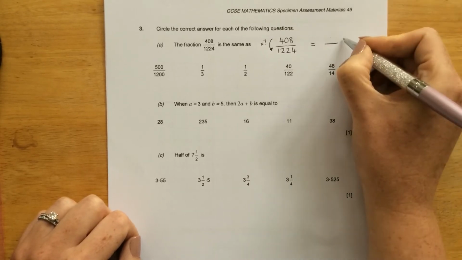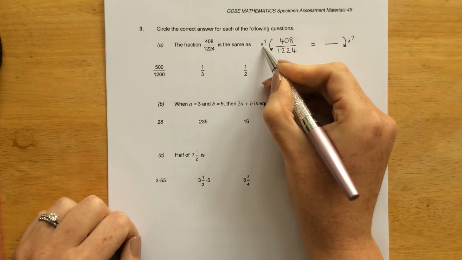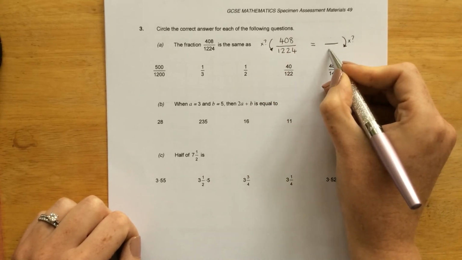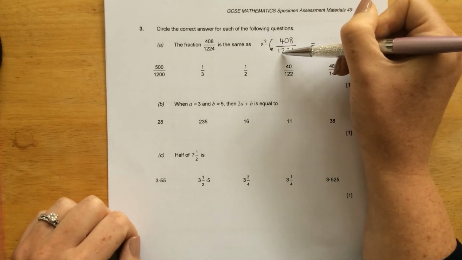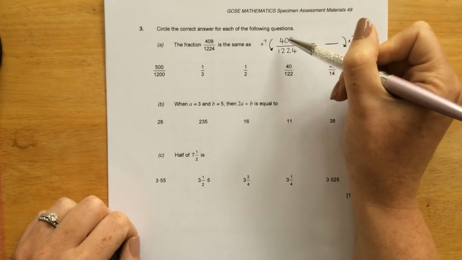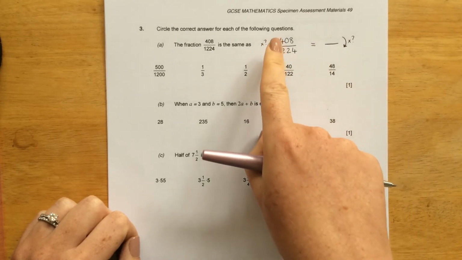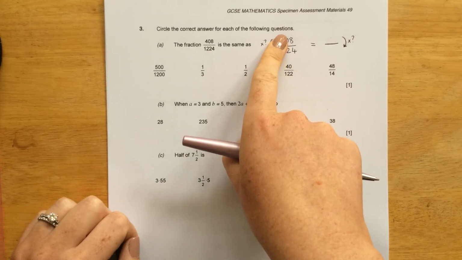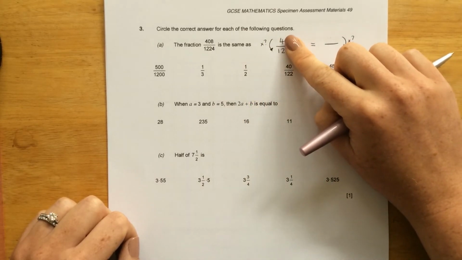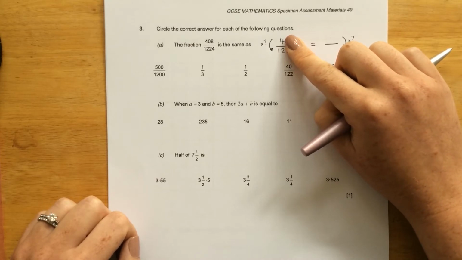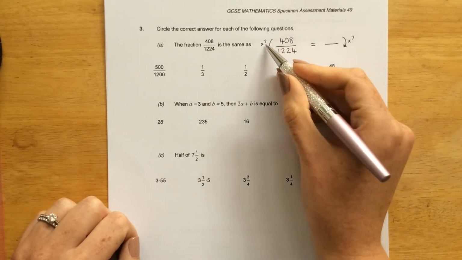So that top number must be times by this number here. So they are the same to give that bottom number. So I need to first figure out 408 times what is 1224. So I can see straight away that these numbers are all multiples of 4. So it means they're in the 4 times table. So if I cover up this here, I can see that 8 times 3 would be 24. And if I cover up these here, I can see that 4 times 3 is 12, or 400 times 3 is 1200. So I think this could be 3, our missing number here.